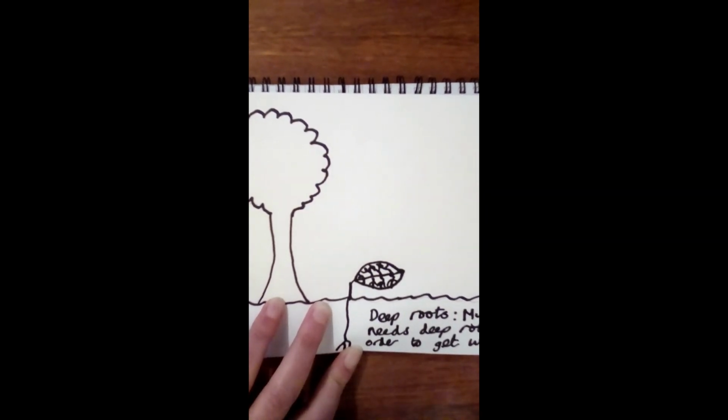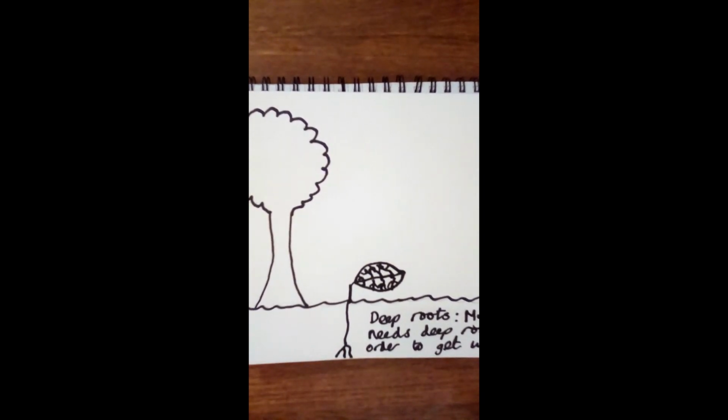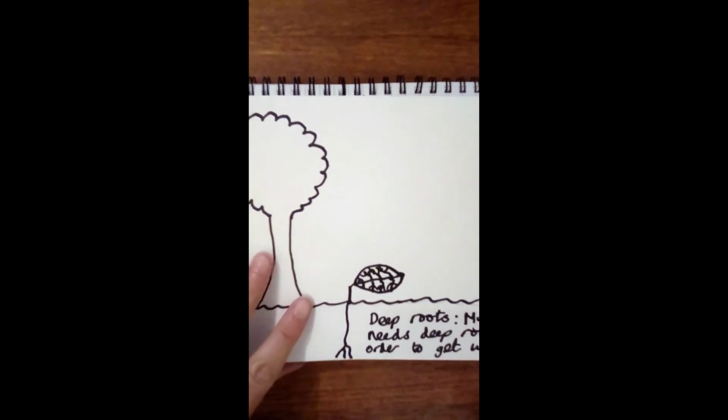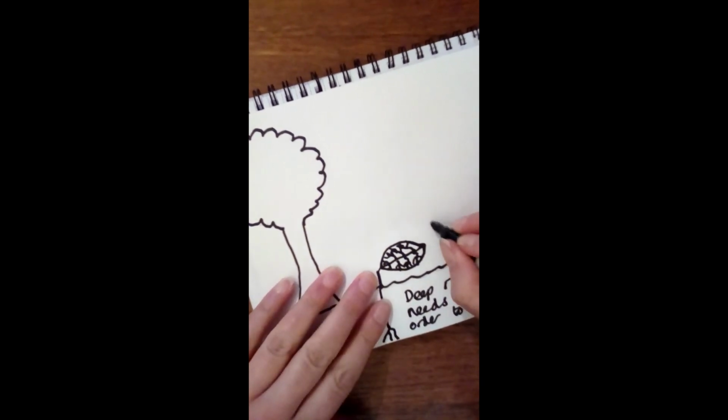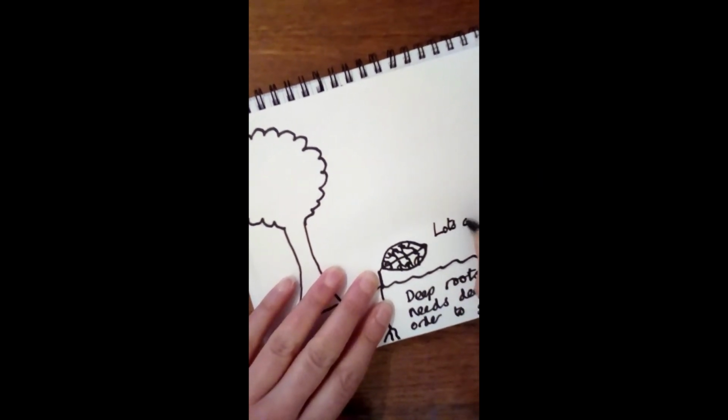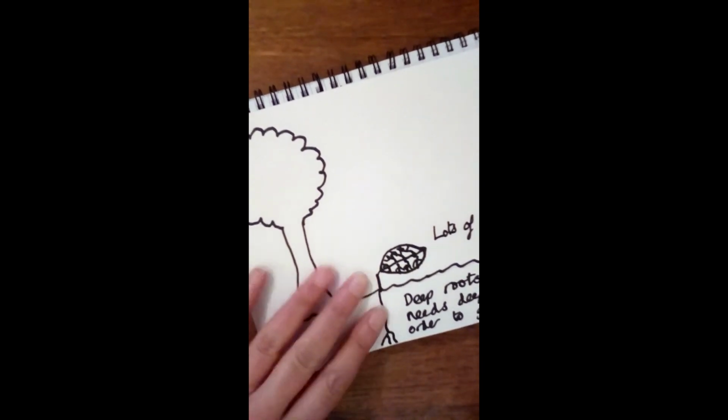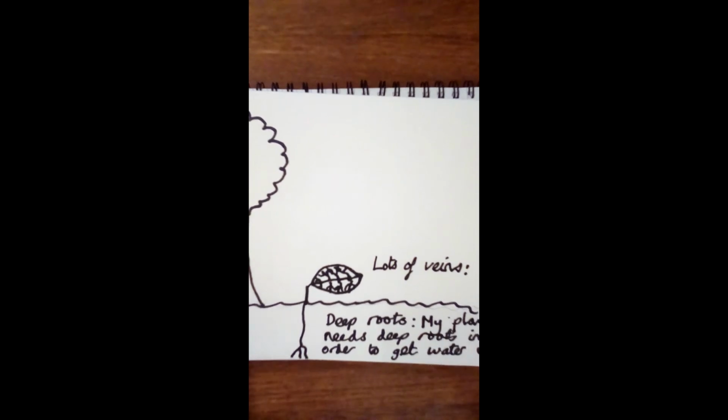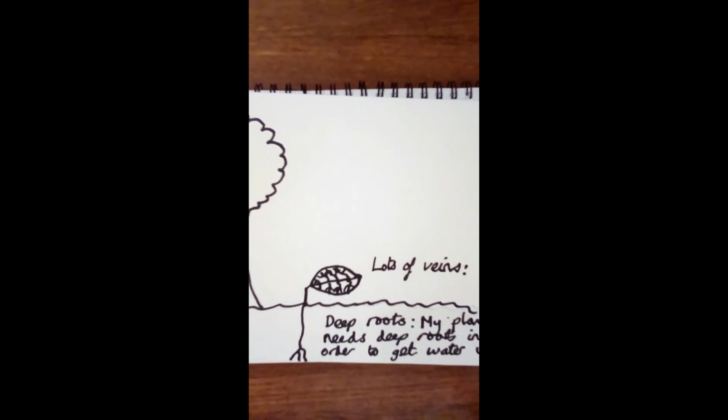So as soon as it rains, those extra veins can quickly transport my water. So again, I'm going to put that it's got lots of veins, and I'm going to explain why my plant has got lots of veins, and I'm just going to say how it needs lots of veins in order to transport the water quickly before it evaporates.